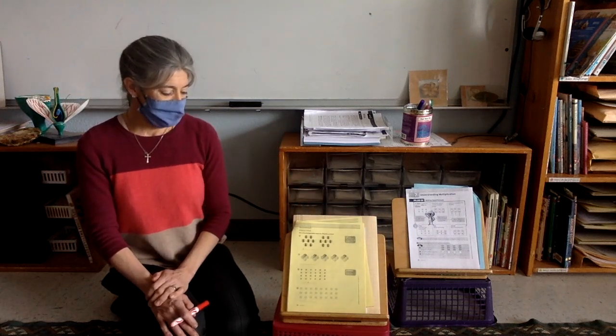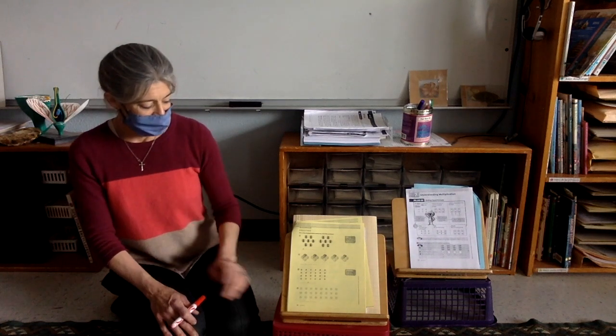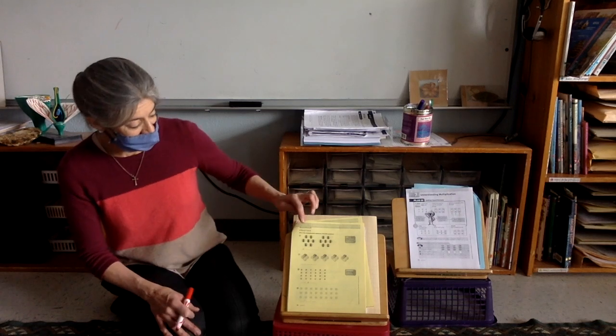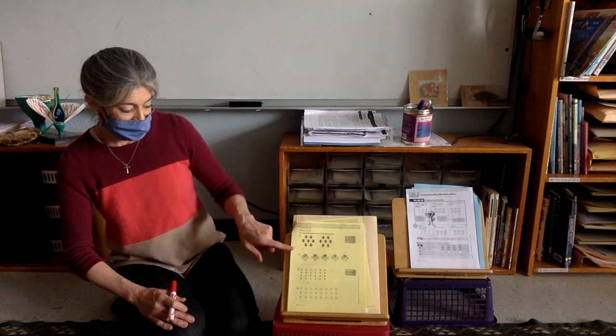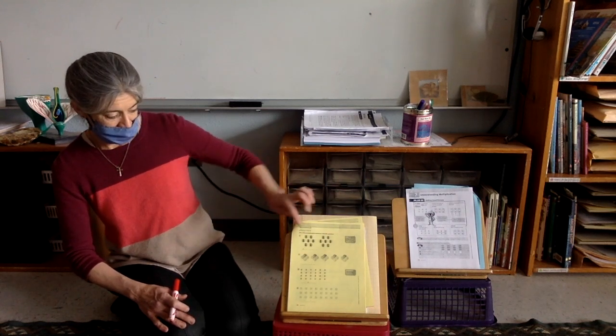Okay, this is a fun page. It's easy. Fill in the multiplication sentence and find the product. This says 2 times something is something. Well, what do you see? What are these groups of?